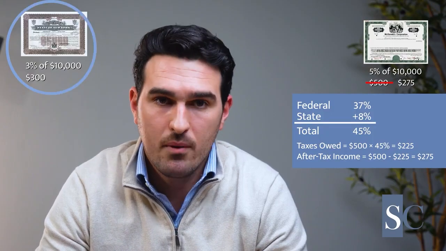But here's the twist. What if you're in a higher tax bracket? Let's repeat the calculation using the top federal tax rate of 37% and a state tax rate of 8%. This equates to a total tax rate of 45%. So we already know that your taxable income is $500. If we multiply that by the 45% tax rate, that comes out to $225 in taxes owed. If we subtract that from the $500, it comes out to an after-tax return of $275. In this case, the muni bond is a higher yielding investment after taxes.